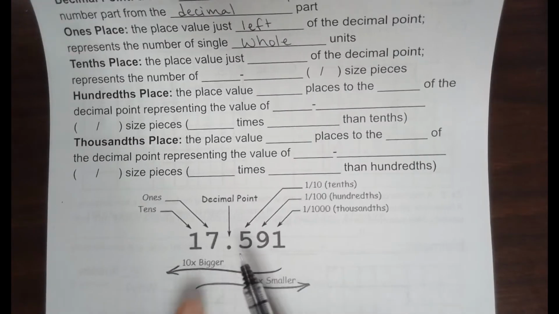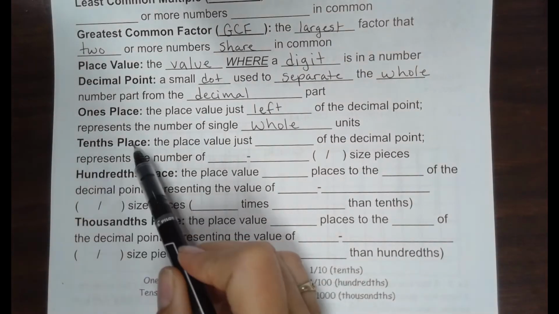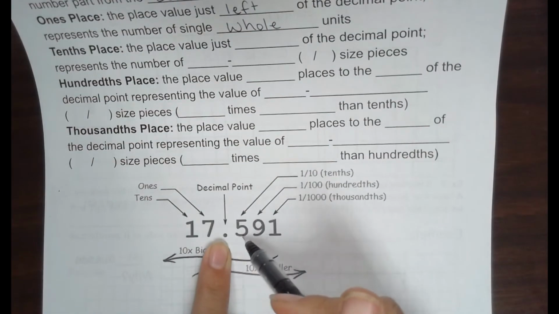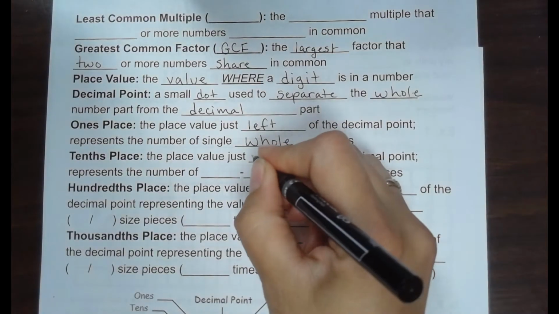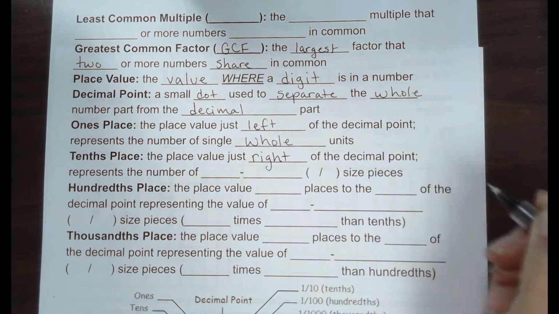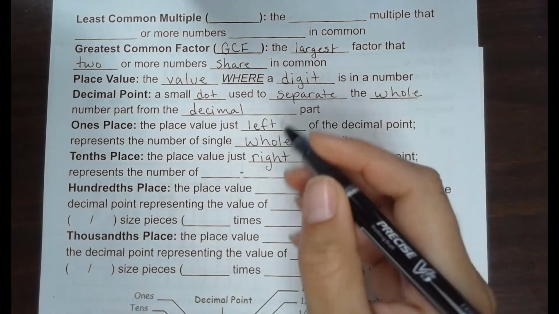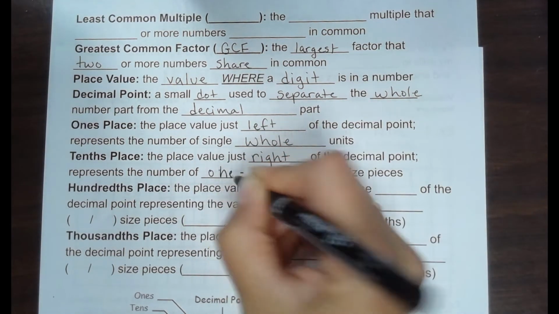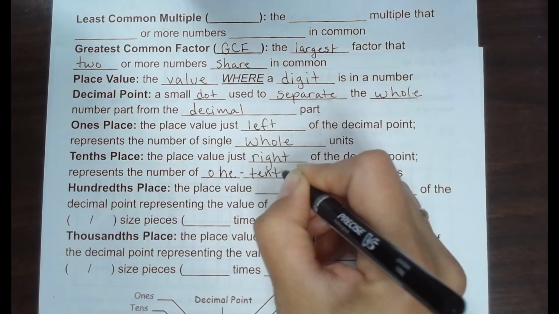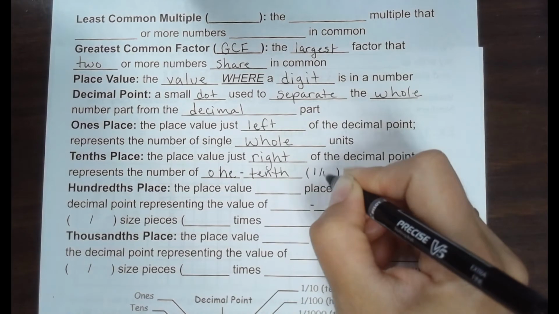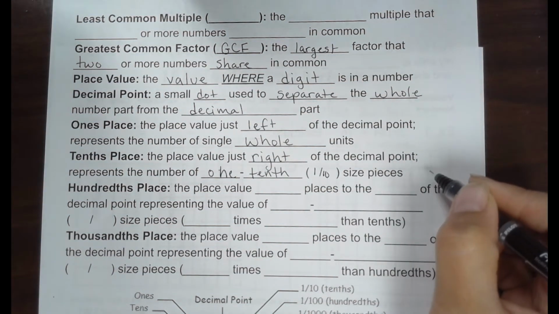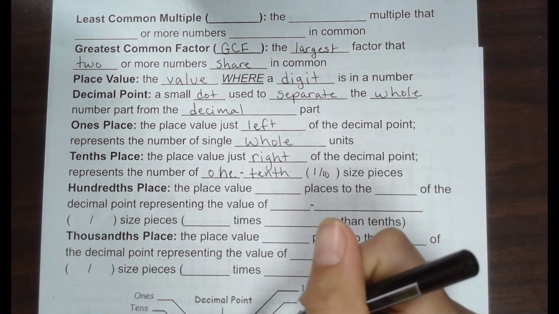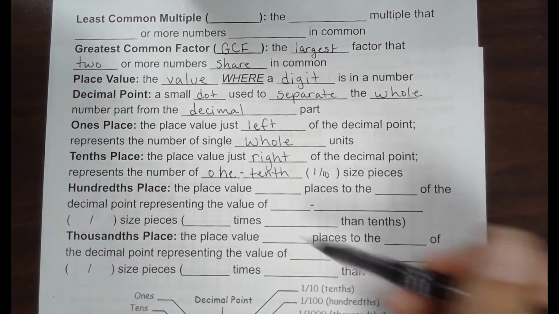Okay, the decimal point. Now let's talk about the next one. The tenths place is the place value just to the right of the decimal. Okay, just to the right of the decimal point. It represents the number of one, sorry, I meant to write the word one, 1/10 or 1 out of 10 size pieces. So if you took one whole, chopped it into 10 equal pieces, this is how many of those pieces you would have. The hundredths place is even smaller.